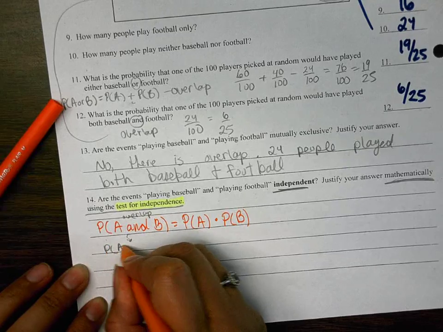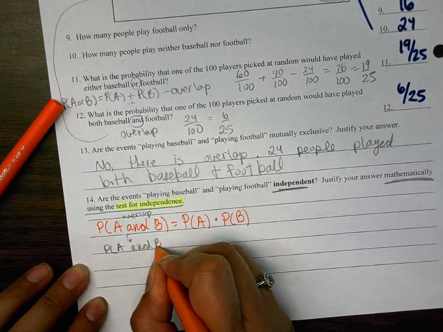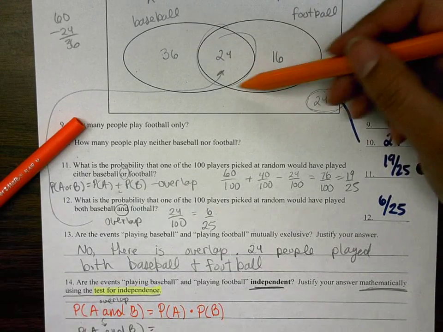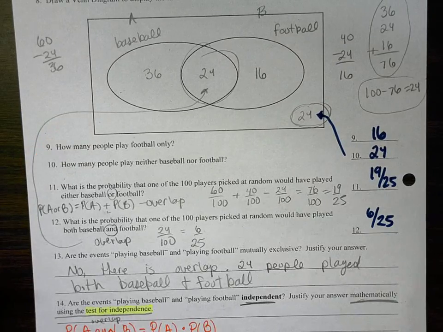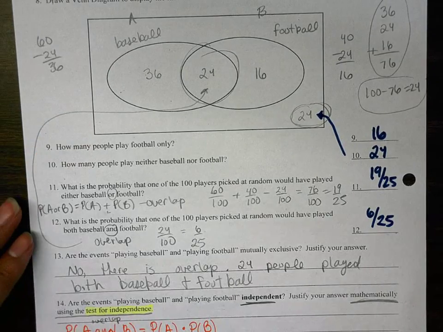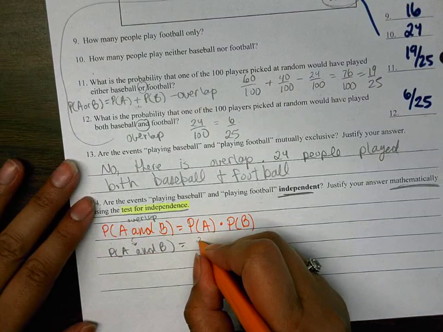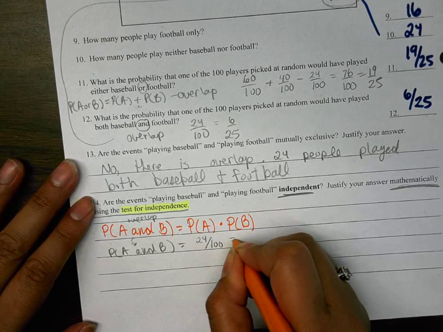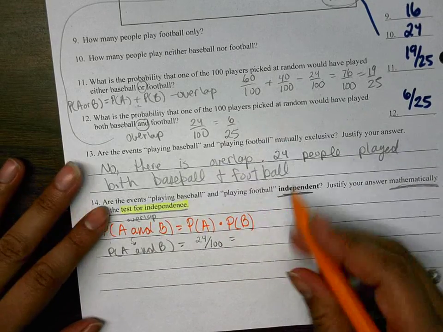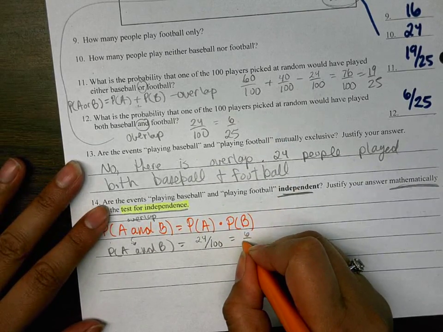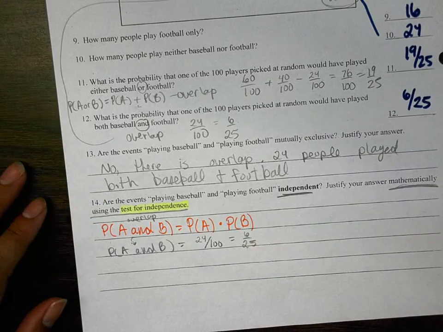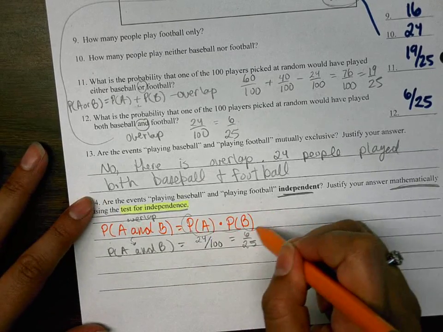P of A and B. What's the probability of A and B happening together? That's the overlap. What is it? 24 out of 100. And we had that earlier. What did it reduce to? 6 over 25. Now I'm going to do this piece here.